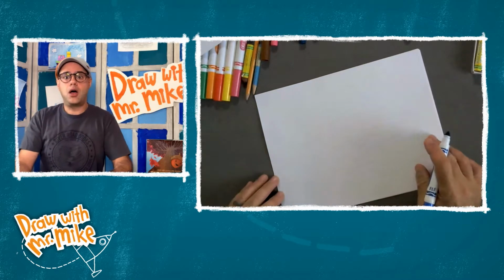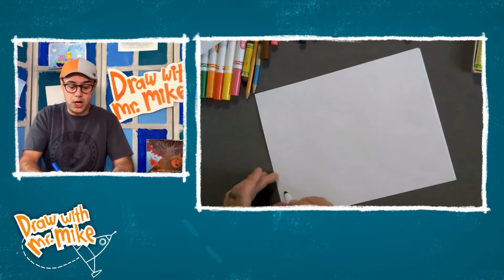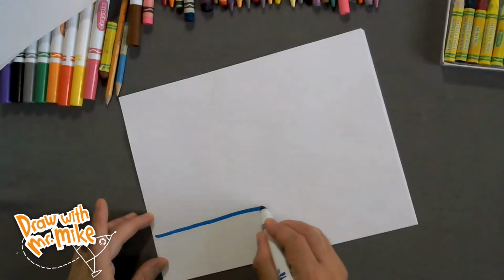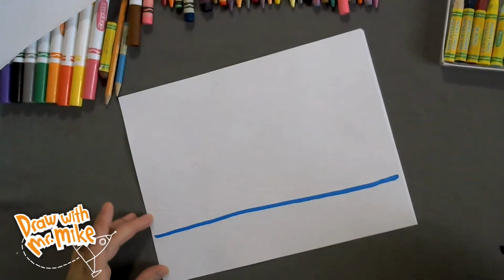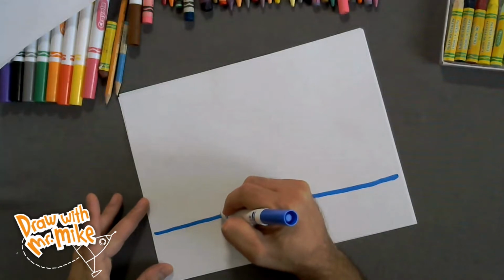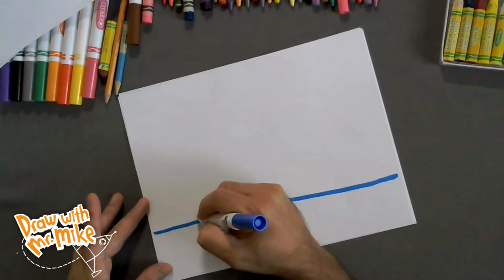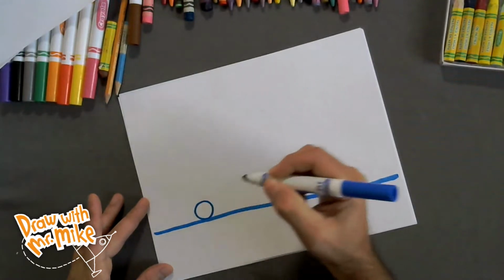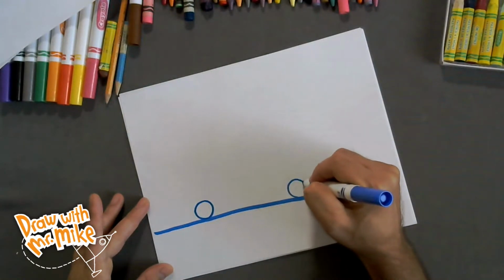So let's draw the ground, the road, and it's going to be a straight line across, all the way across the paper. And now we have something for our car to roll on. And speaking of rolling, let's draw a circle next. A circle right about here. Right here. And the circle will go right here. Now, here is the fun part of drawing a car. Another circle we're going to put right here.